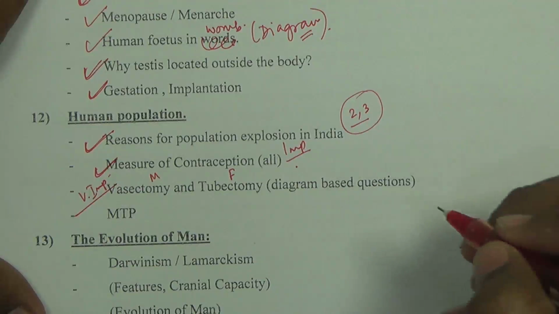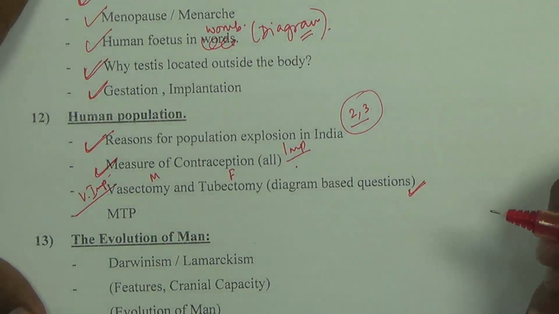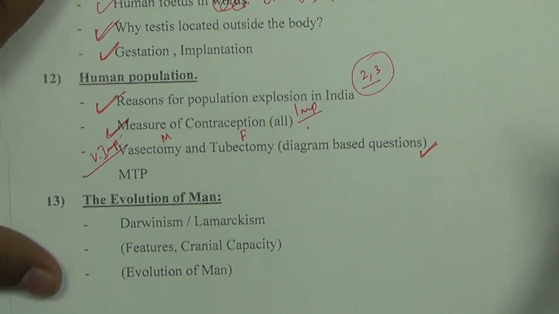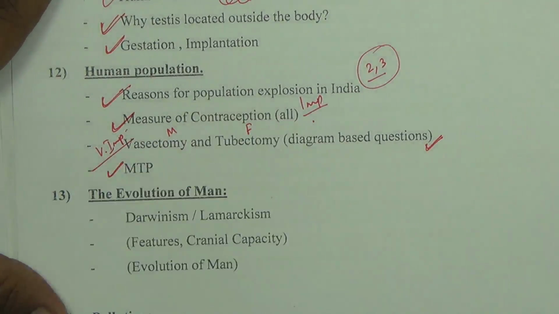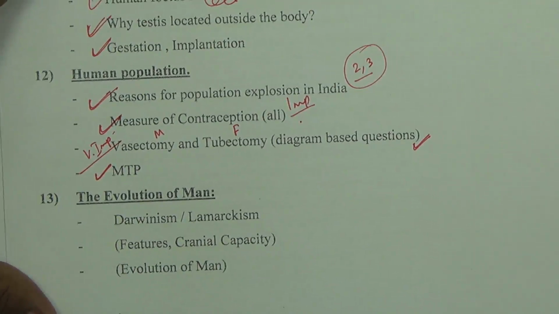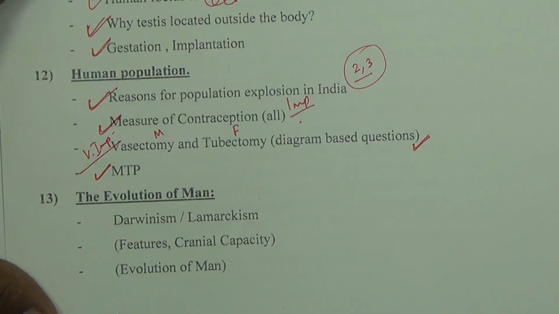The main problem is you have to identify which one is vasectomy and which one is tubectomy, right? And the last one of course is MTP, or medical termination of pregnancy. They might ask you to write the full form of this abbreviation, or why MTP is not considered a very good method of contraception.